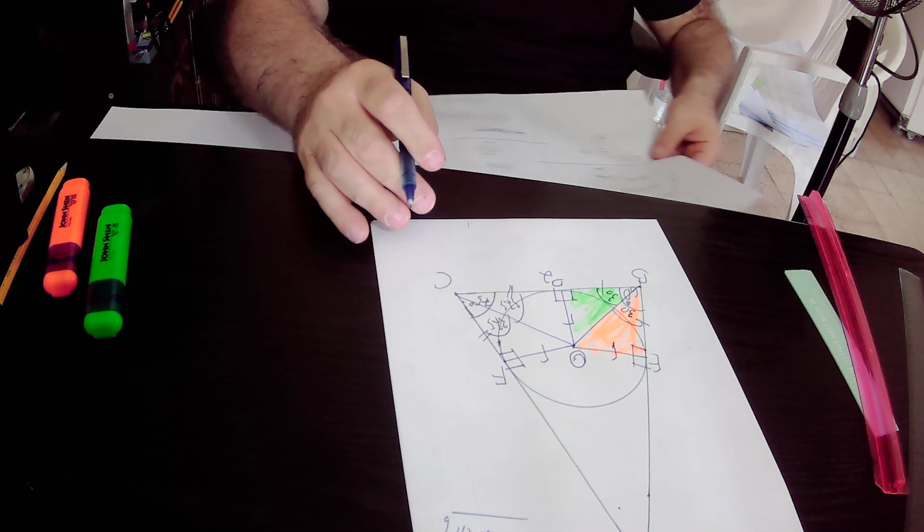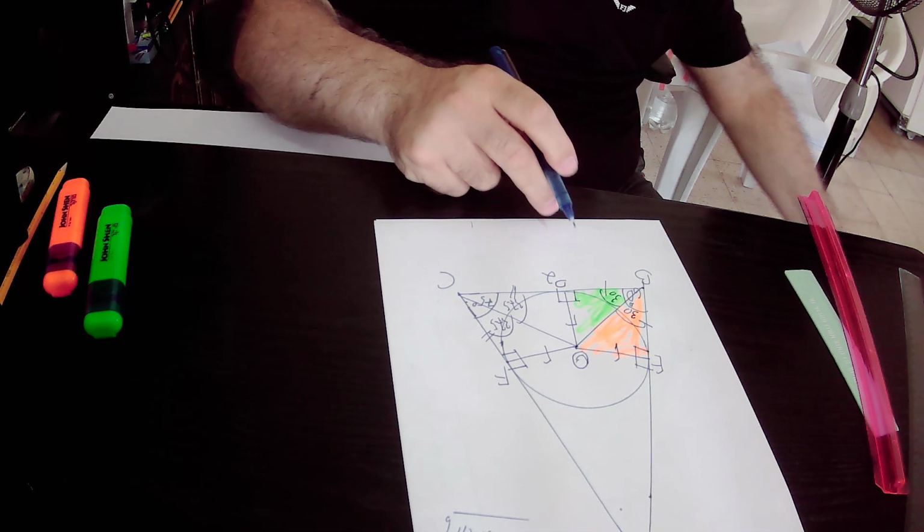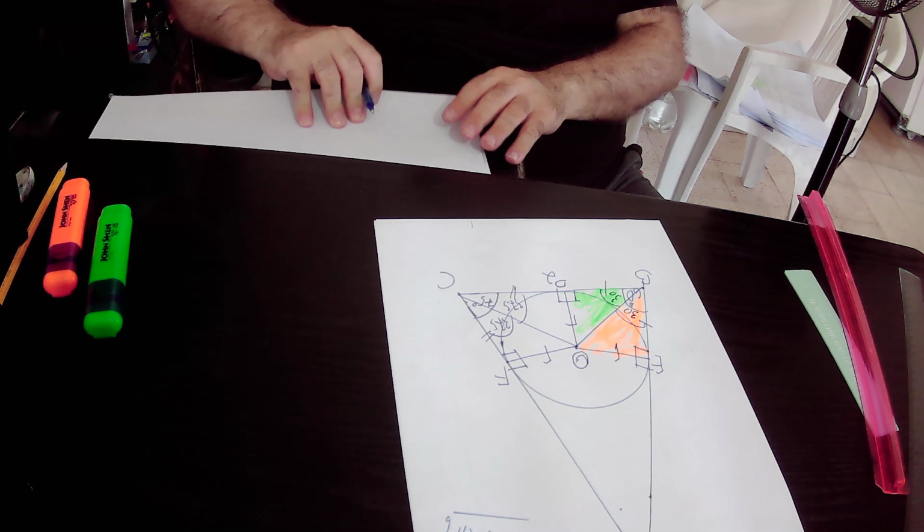In the next step, we focus on the green triangle OBD.